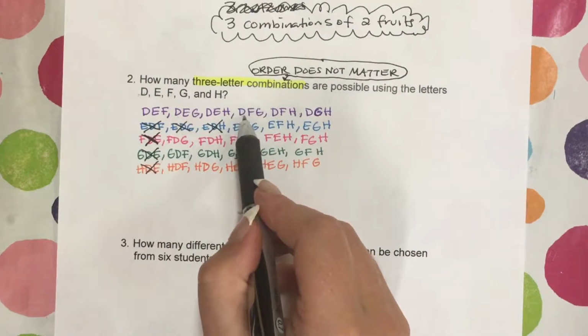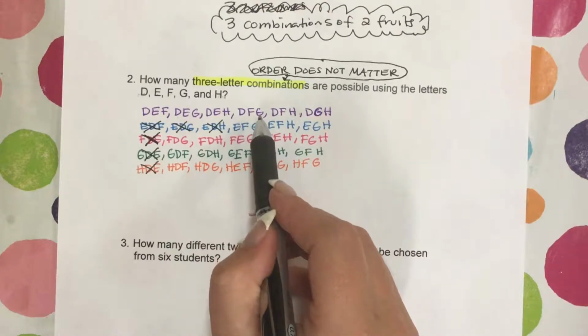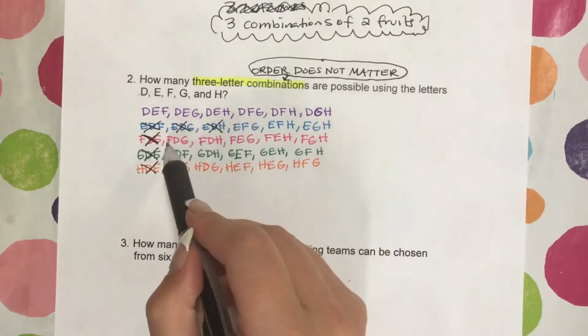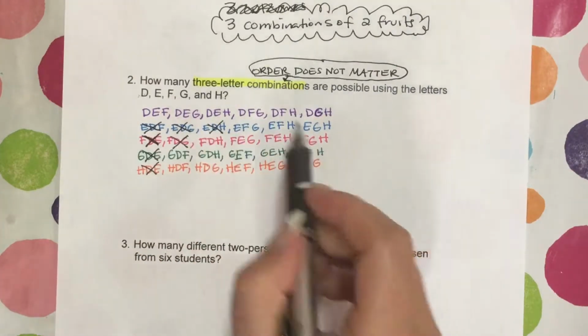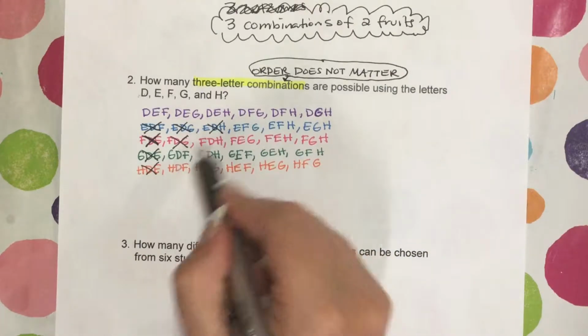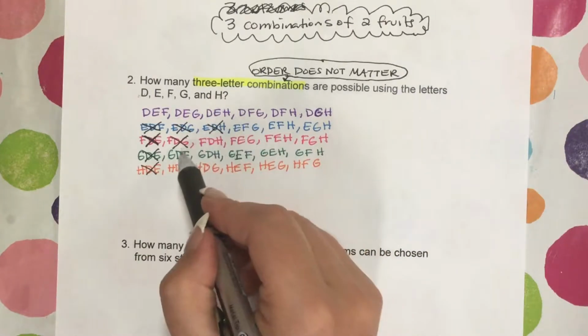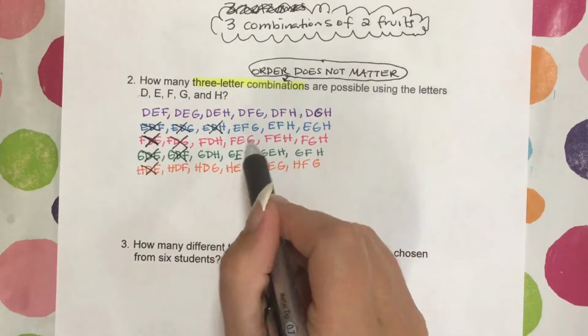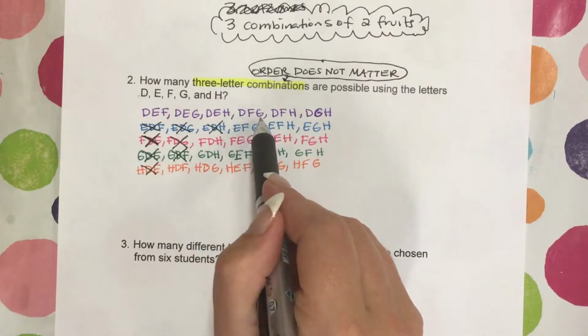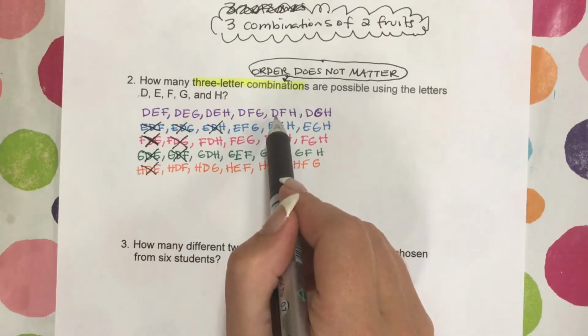Okay, moving on to DFG. DFG is the same thing as FDG. So that is a duplicate there, and it's also the same thing as GDF. These are duplicates as well. Okay, now we're here. DFH.